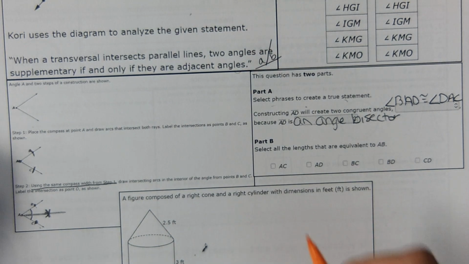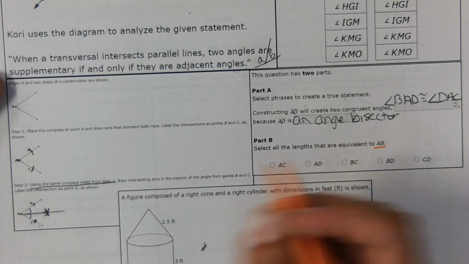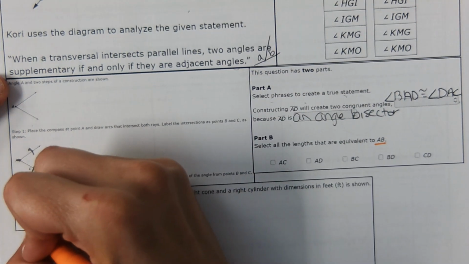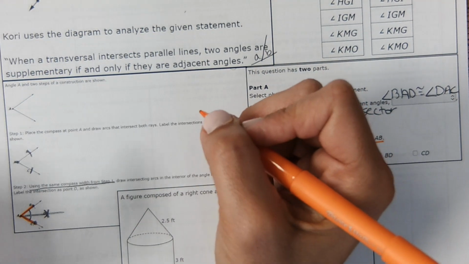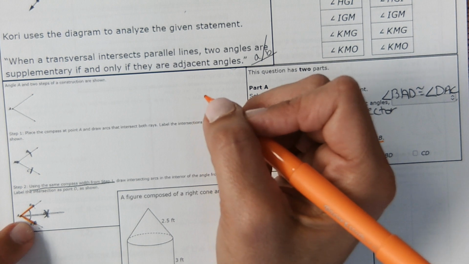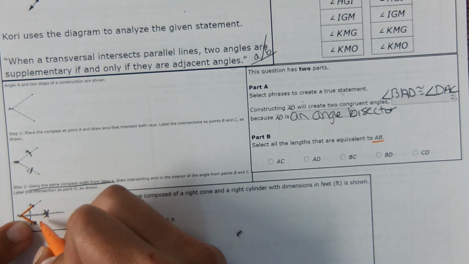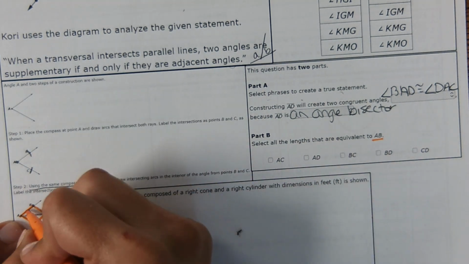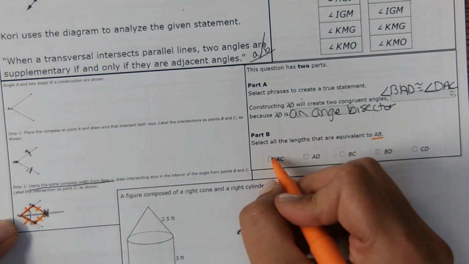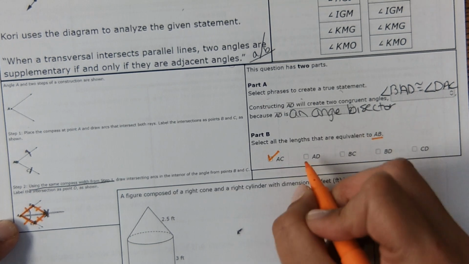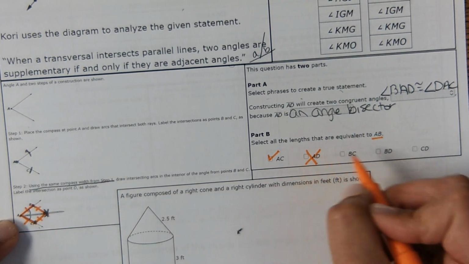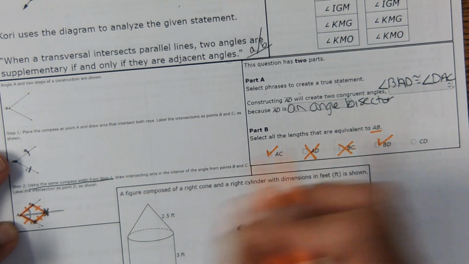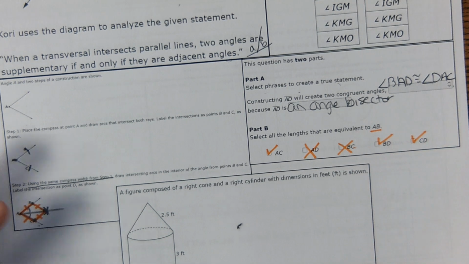And then part B, it says select all the lengths that are equivalent to AB. So this segment right here. Well, using the compass, we made this mark over here, so that would be the same length. Then also it said using the same compass width from step 1, they made these marks. And so these would be the same, and so would all of these. So AC would be the same as AB. Then AD, no, it looks longer. BC, we don't know. BD, yes, it's the same length because we used the same compass width, and same with CD.